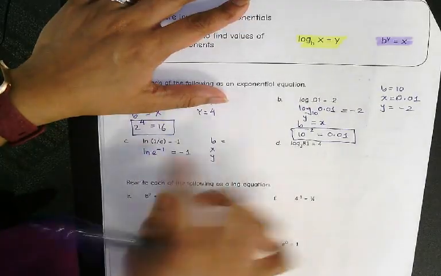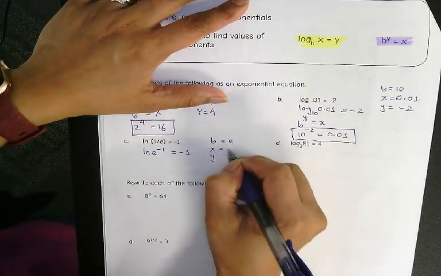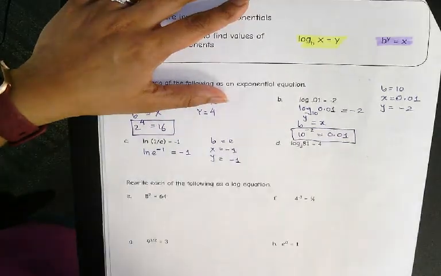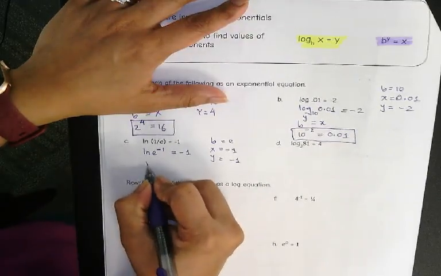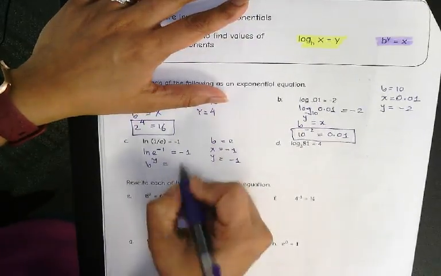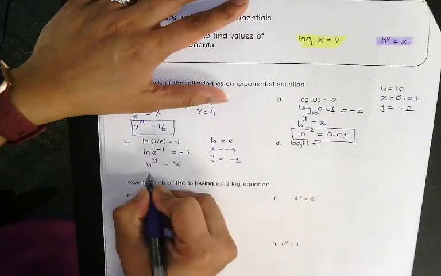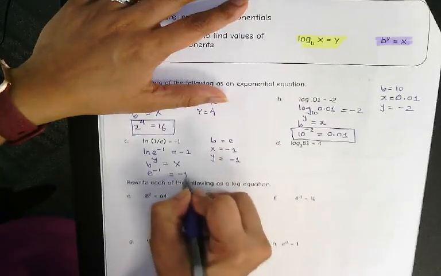Base is going to be e, x is going to be 1 over e, and y is going to be equal to negative 1. So b to the power y is going to be equal to x. So b value is e to the power negative 1 is going to be equal to 1 over e.